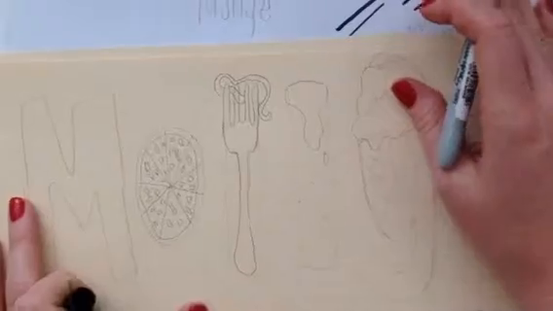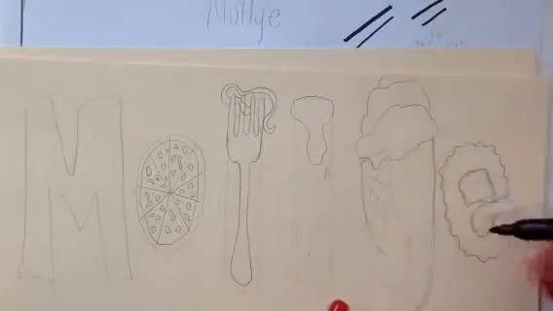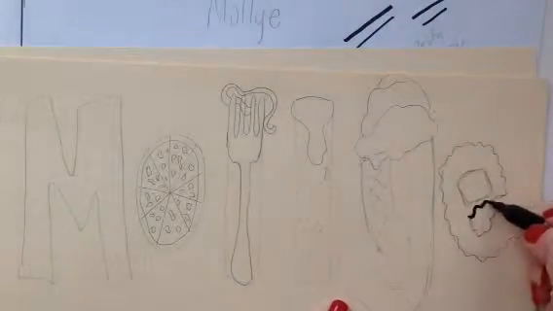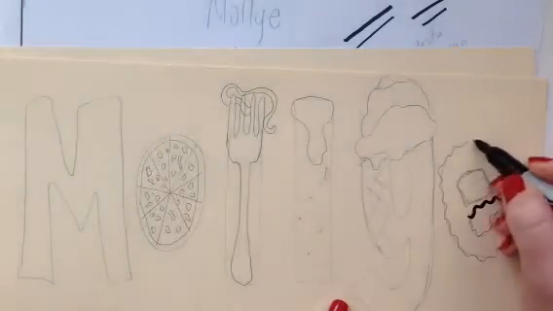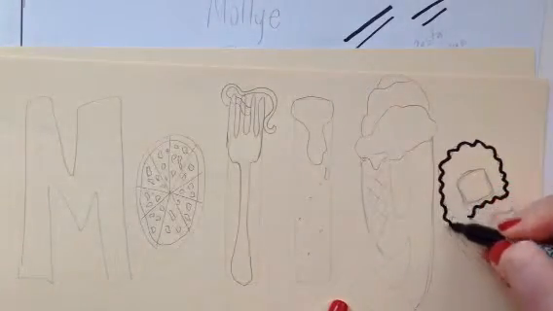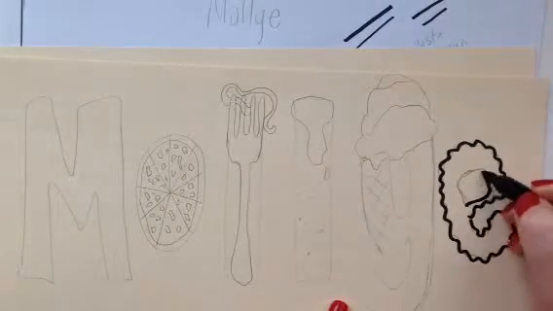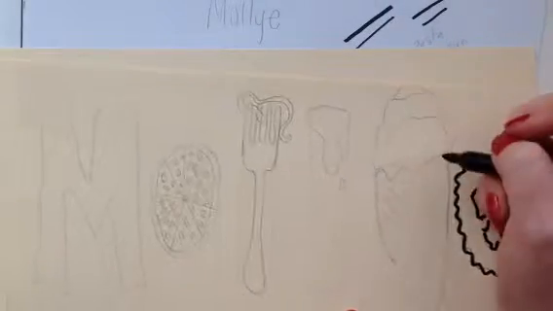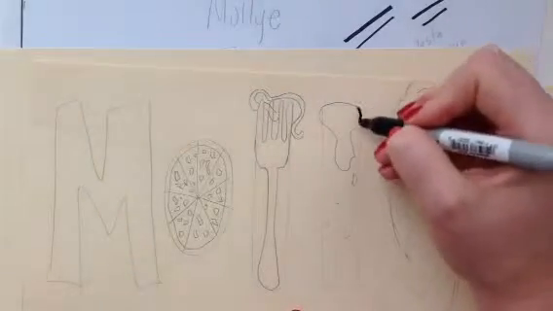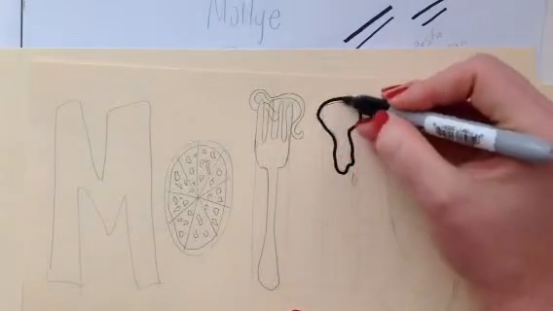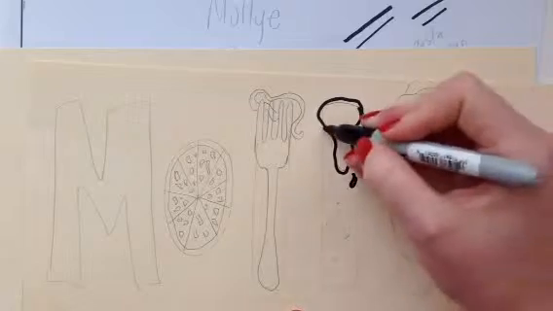Okay, so we are going to start tracing over all of our pencil lines. So I'm going to go around my ravioli over here, and the ravioli doesn't have to be perfect, but I'm just going to trace around, get my filling in there. And so I would one by one go over all the lines, pencil lines that are on my drawing.